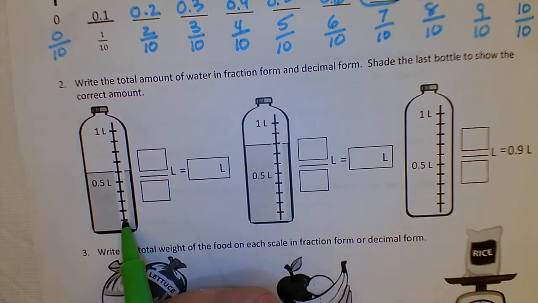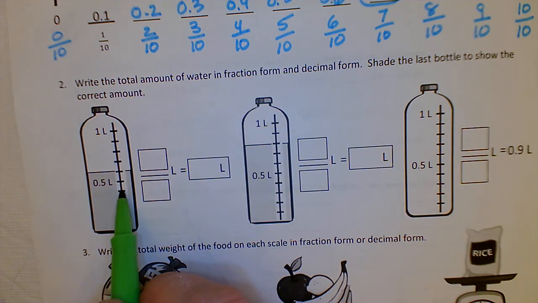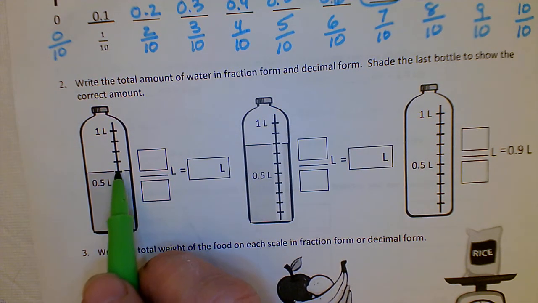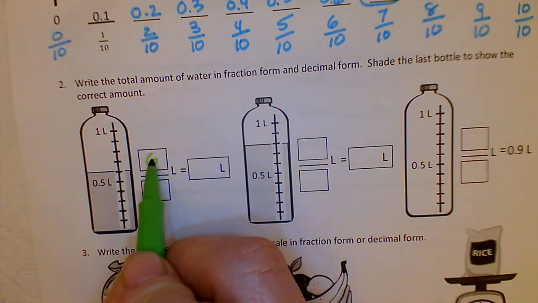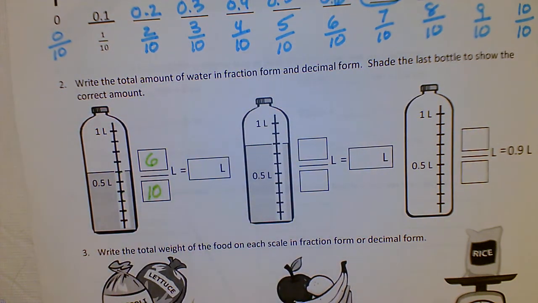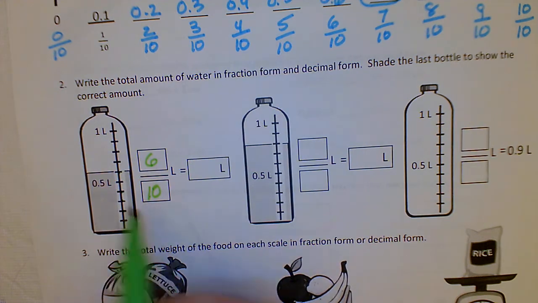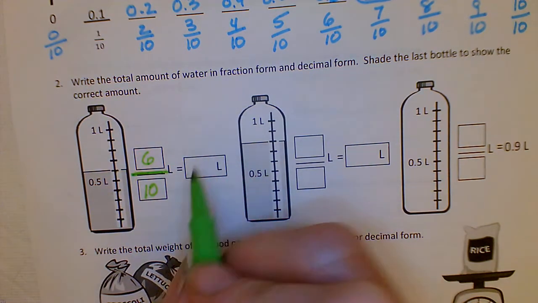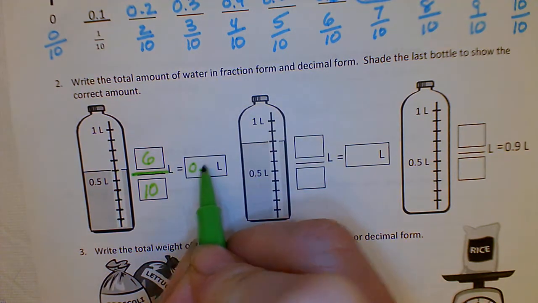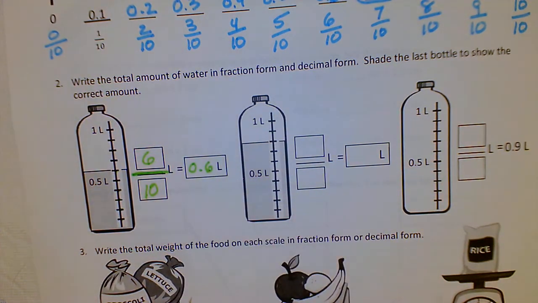So I'd have 1/10, 2/10, 3/10, 4/10, 5/10, 6/10. So I could write that as 6/10. So that's the fraction form, because here's our line. Or I can write that in decimal form, and there's 0.6.